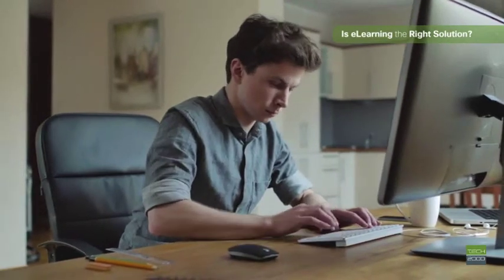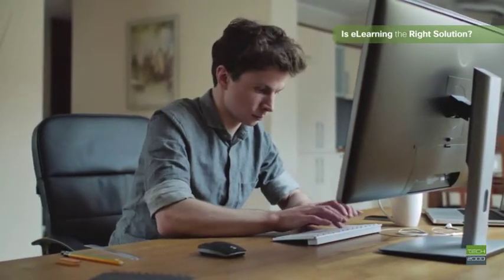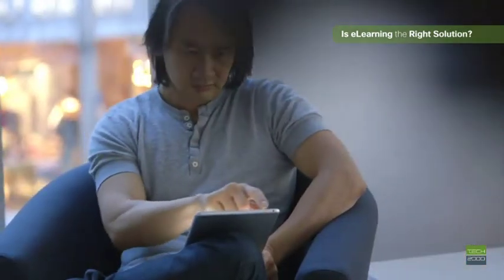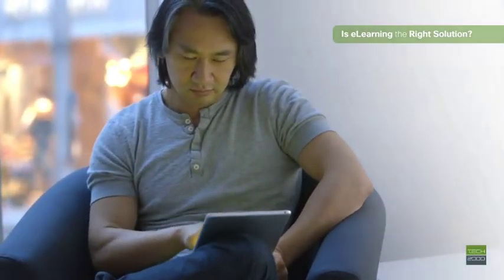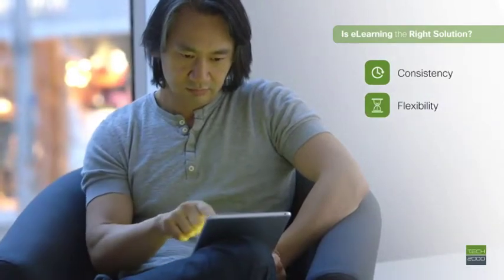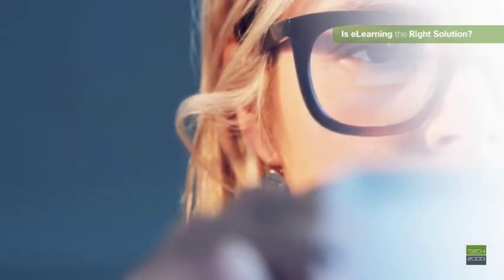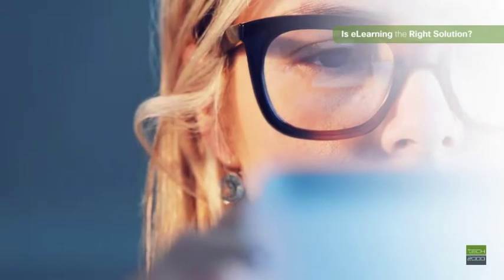Before you start development, ask yourself, should I use e-learning to achieve the objectives I identified? E-learning used in the right way is a true game changer, providing consistency, flexibility, and often saving money in the long run. However, it isn't the be-all and end-all. Sometimes in-person training or training on the actual system instead of a lab environment is crucial to achieving the learning objectives you've identified. In these cases, a combination of e-learning and hands-on could be the answer.